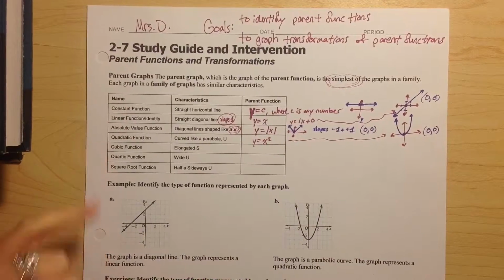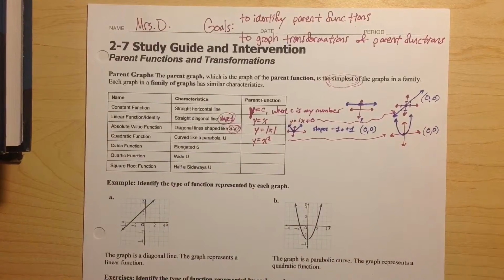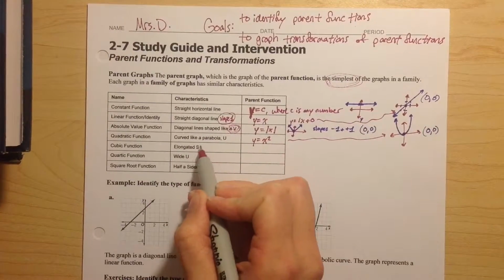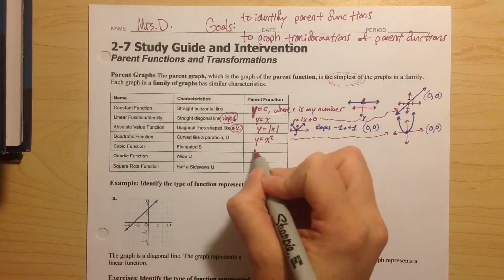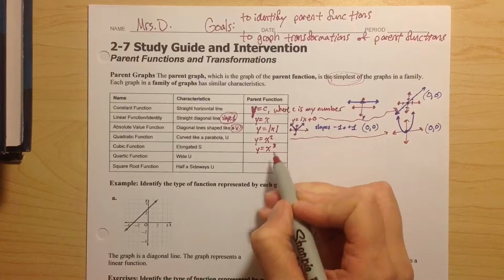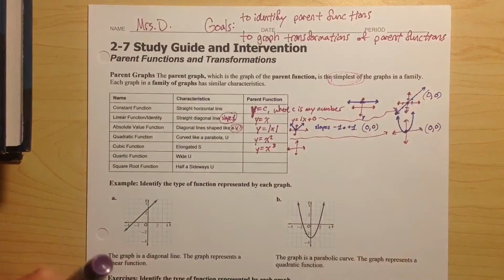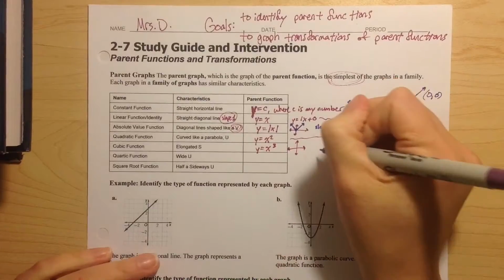Next one is the cubic function. This is an elongated S. The parabola has a name, it's a parabola. This shape doesn't really have a name. That's why I'm calling it an elongated S. The cubic function is y equals x to the third power, or x cubed. This shape, like I said, elongated S, it also hits at 0, 0.